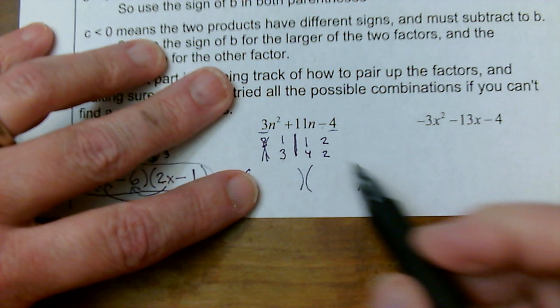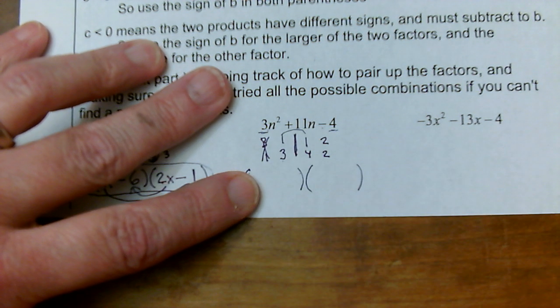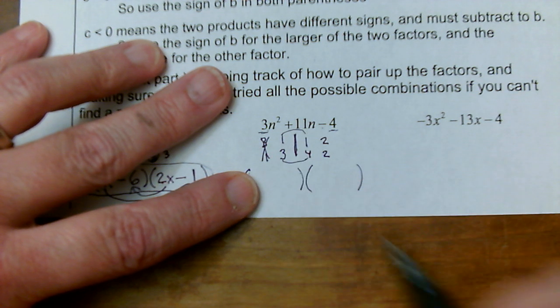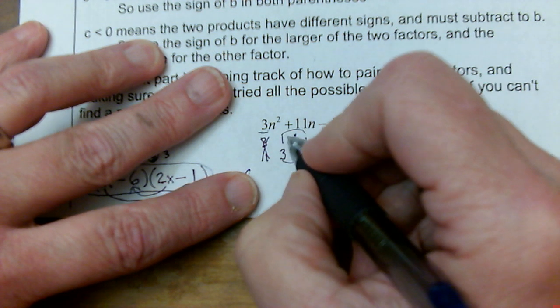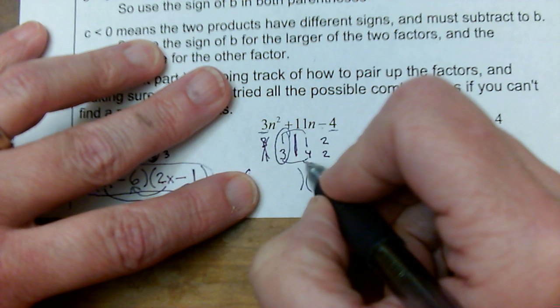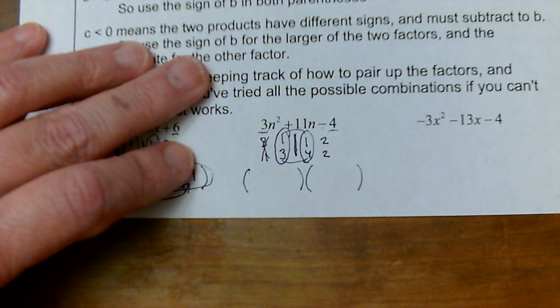So now I go to the 1 and the 3. 1 times 1 is 1. 3 times 4 is 12. 12 minus 1 is 11. So these are the pairs that I need to use.